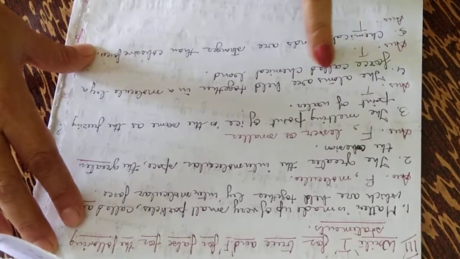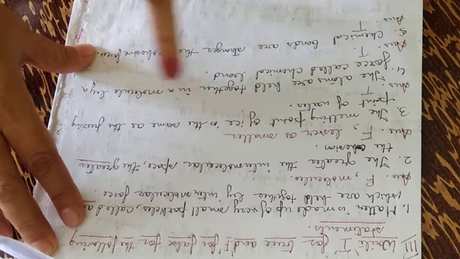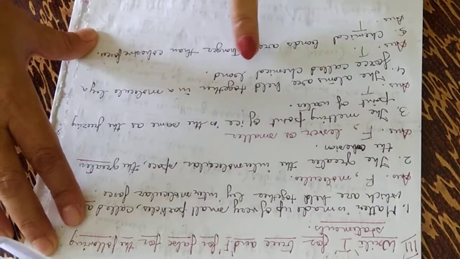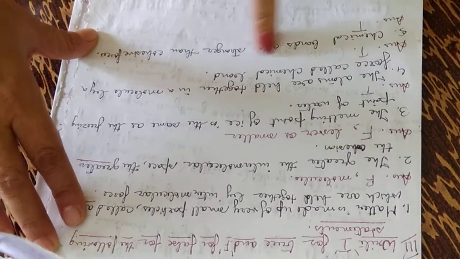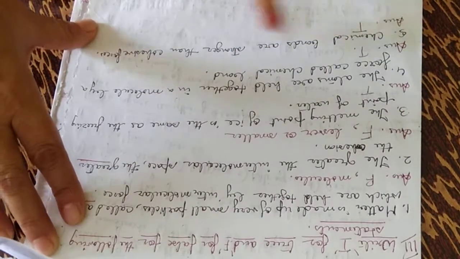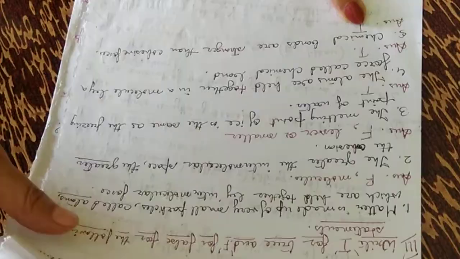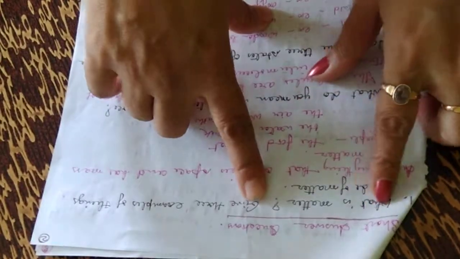The melting point of ice is the same as the freezing point of water. That's true. The atoms are held together in a molecule by a force called chemical bond. That's also true. Chemical bonds are stronger than cohesive forces. That's also true. Now we come to some short questions.